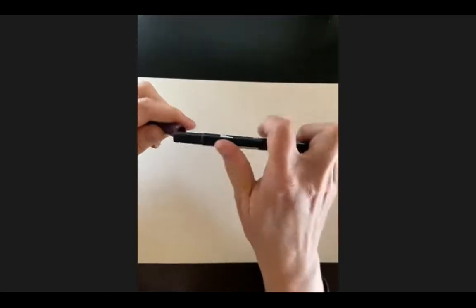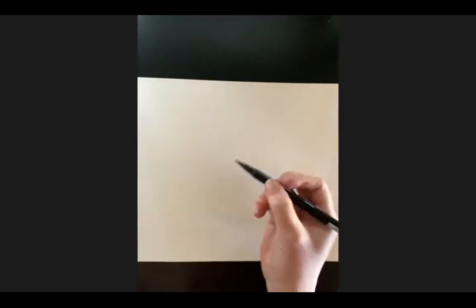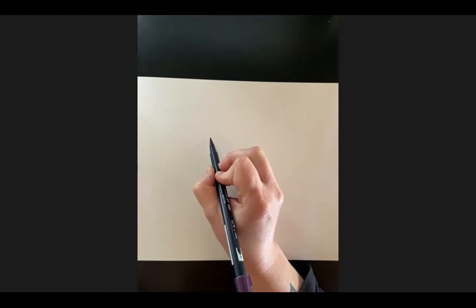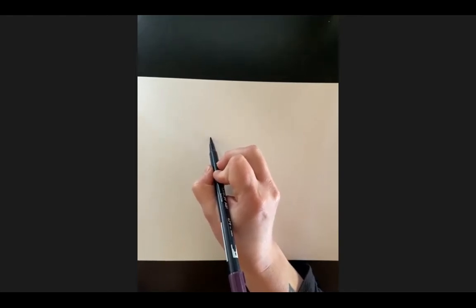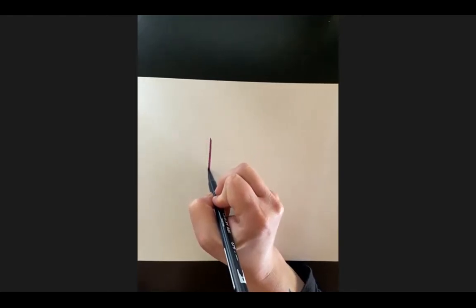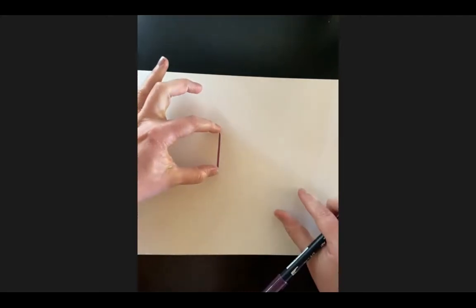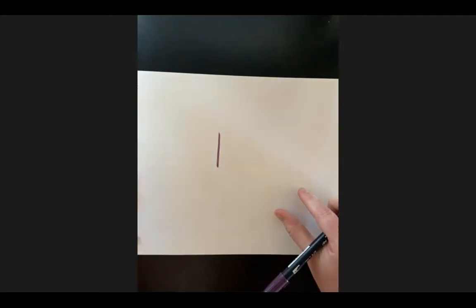Okay. The first thing we're going to do is we're actually going to draw a triangle. All right. And it's not your everyday triangle. It's actually a triangle on its side. So here it goes. We're going to make a tiny vertical line down just like this, almost like in the middle of our paper. Okay. And you can see it's not too big. It's kind of tiny, right?